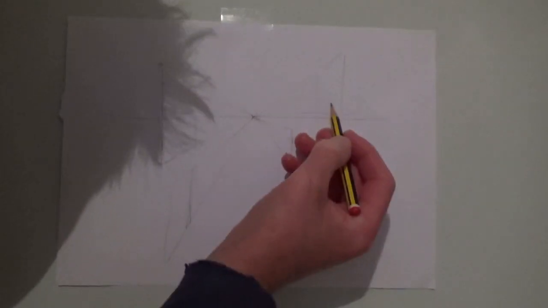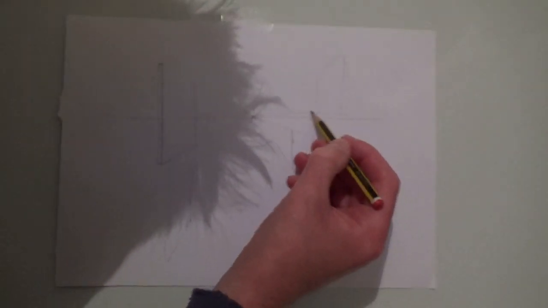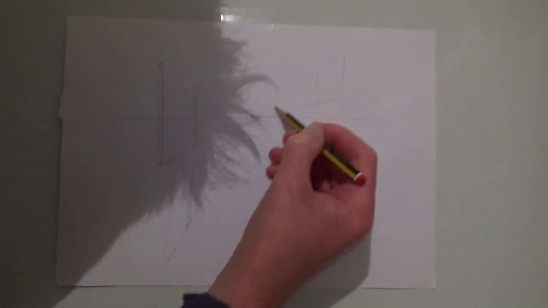However, this door here, this door's quite high up. In fact, I'm going to make him a wee bit higher than that, right? Okay.